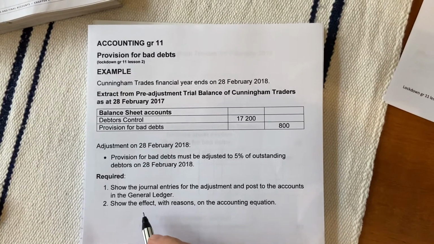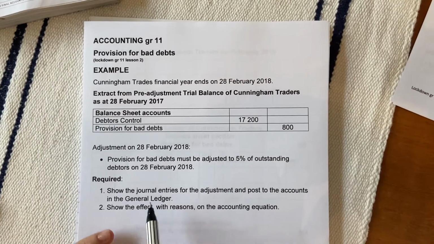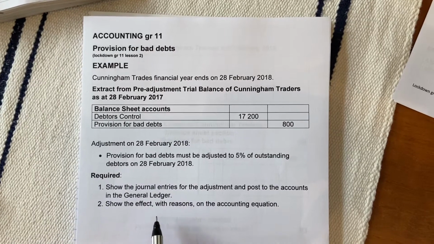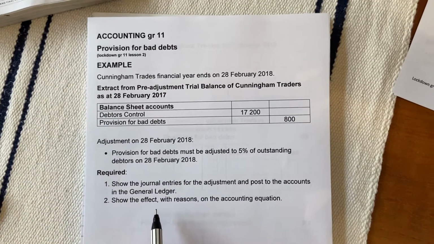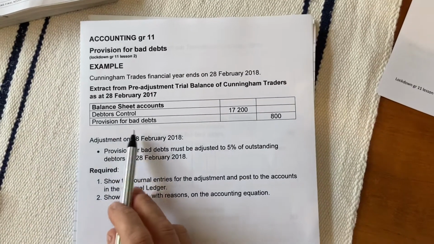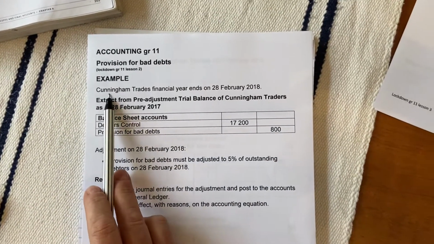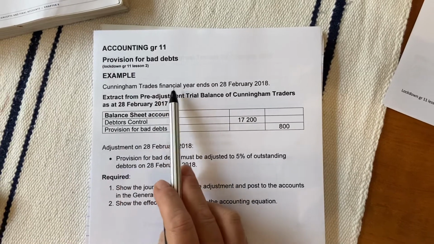Okay, grade 11. So let's do lesson 2. Now this is more or less what you will get in the exam. Lesson 2 or lesson 3, where we have an existing business with a balance for its provision for bad debts. Now, we're still working with Cunningham Traders and their financial year.